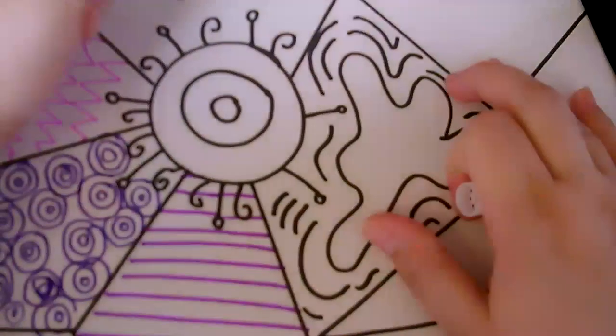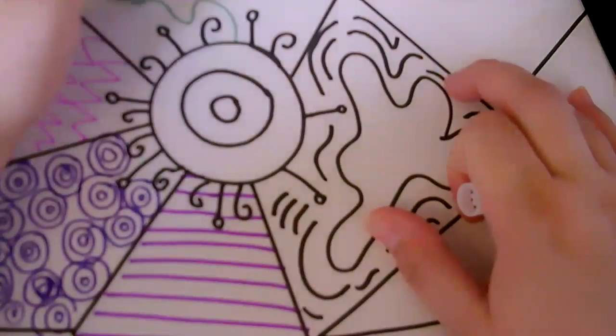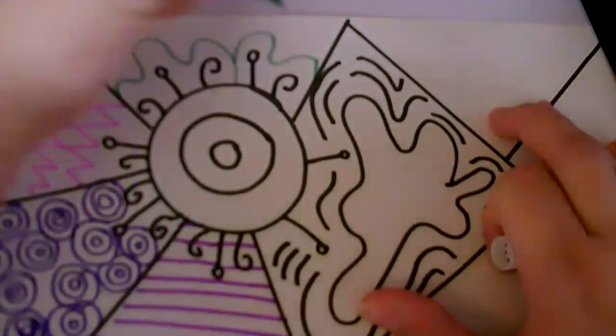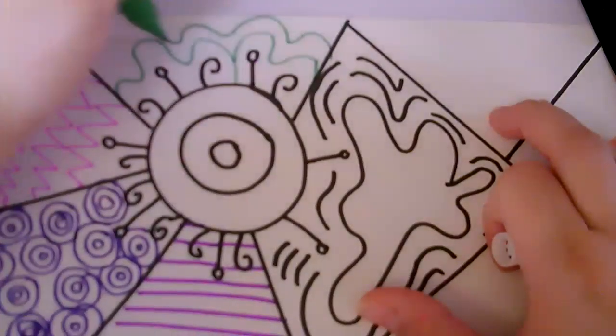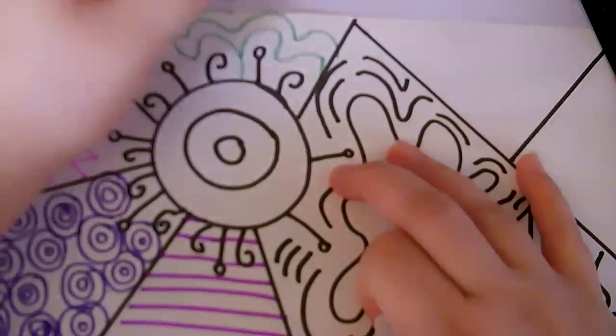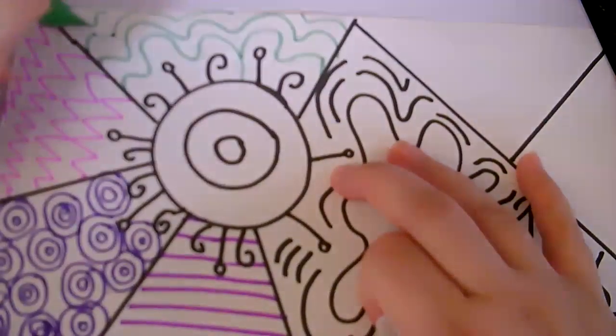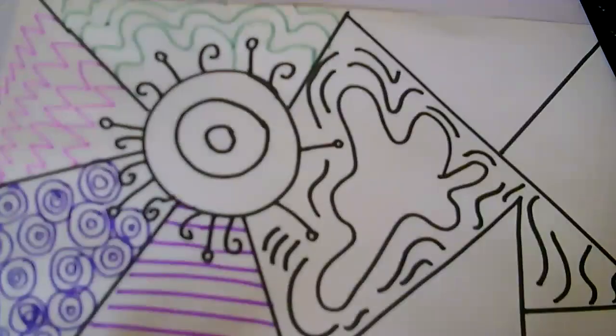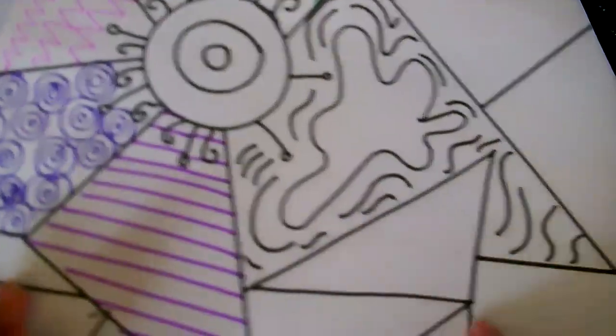Green is my favorite color. And I'm just going to go around the shape that I created, making wavy lines that go around the shape that I created. Again, to show emphasis.